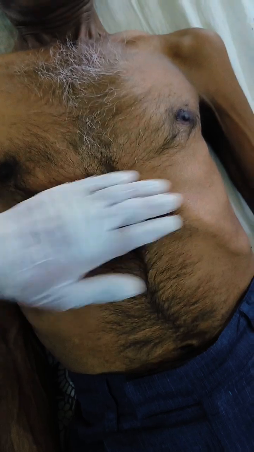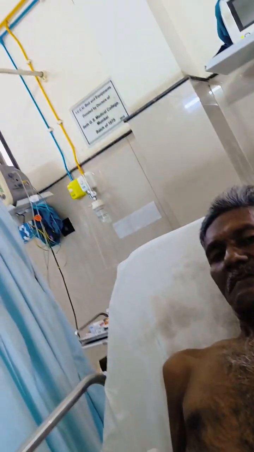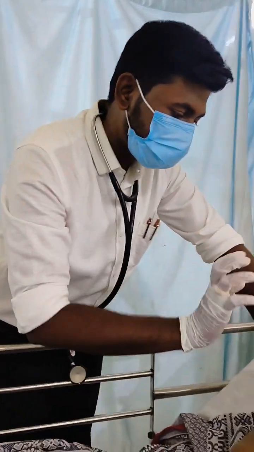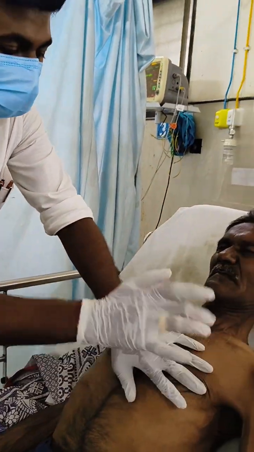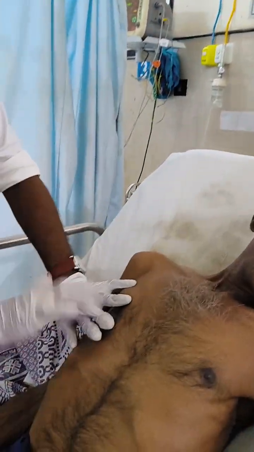So comparatively there is a reduced movement here, with the percussion note here tympanic, here stony dull note, here tympanic note, stony dull note. So this is the second feature.